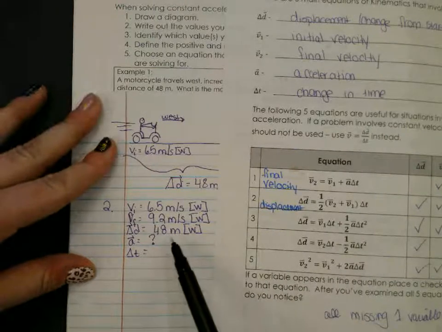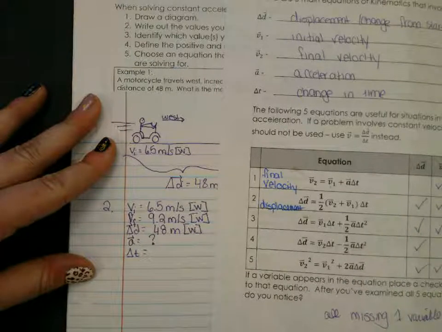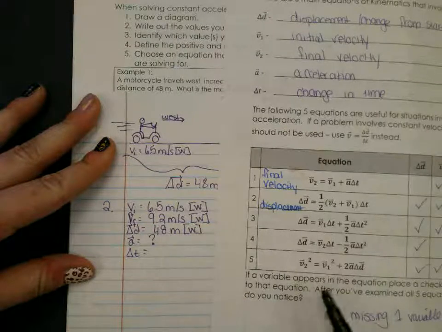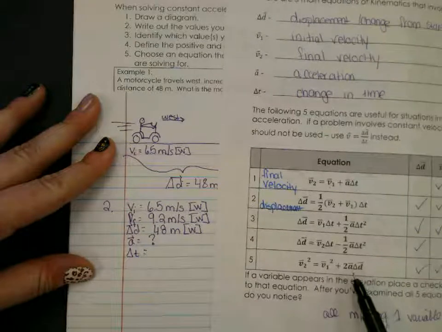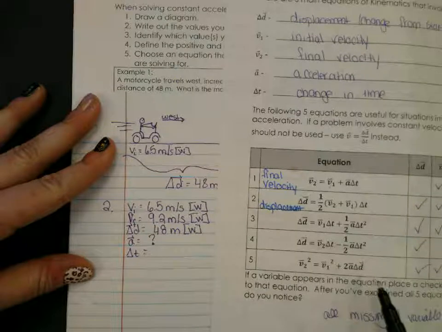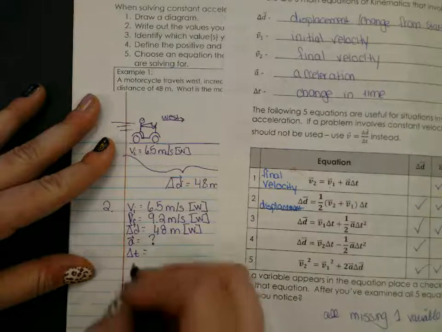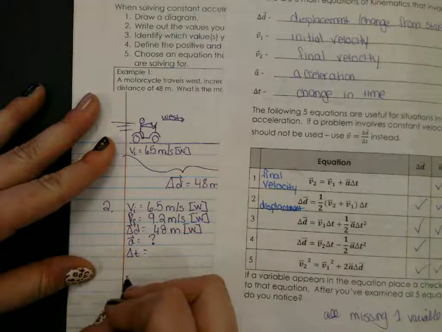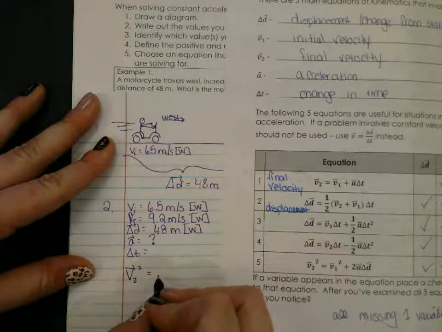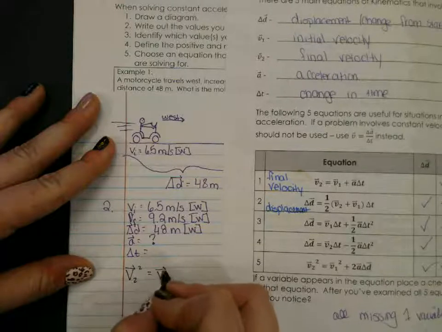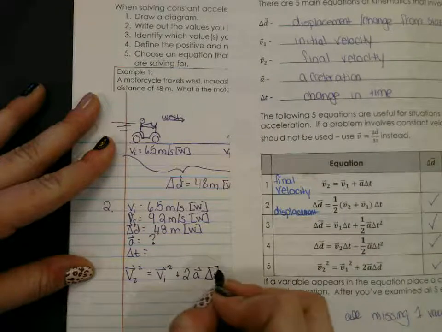All right. I'm just going to go ahead and start with change in time to make this easier. And 3 and 4 both have change in time in them, so that's not going to work because we don't know that either. All right, let's look at 5. Initial velocity, final velocity, displacement, acceleration. Change in time isn't there, but acceleration is, so we can use this to solve for acceleration. So let's apply kinematic equation 5. So I'm going to write it over here really quick. I have final velocity squared equals initial velocity squared plus 2 times the acceleration times the displacement.